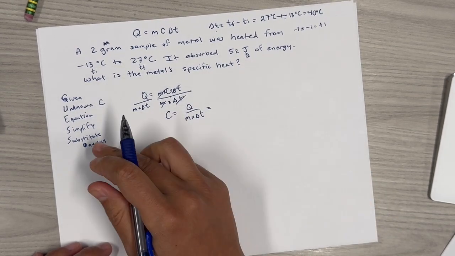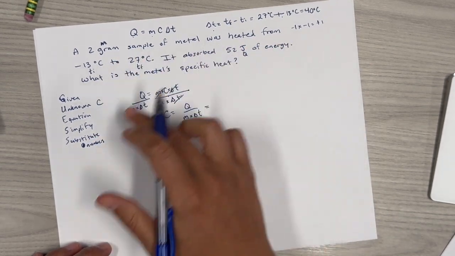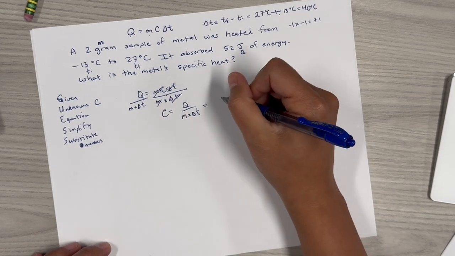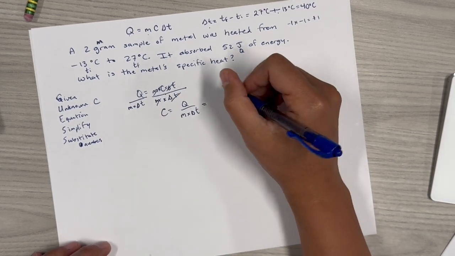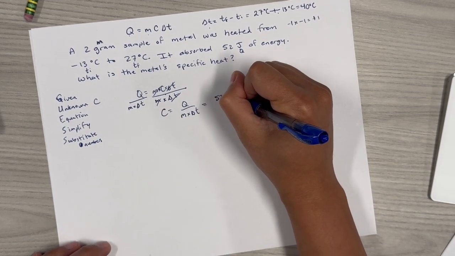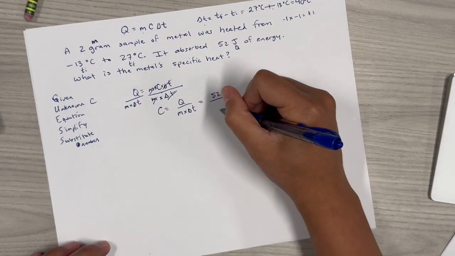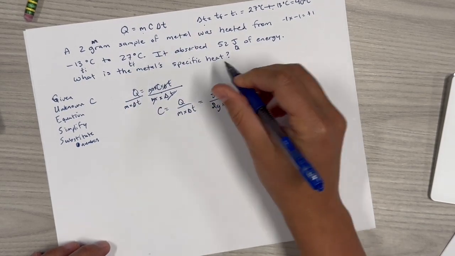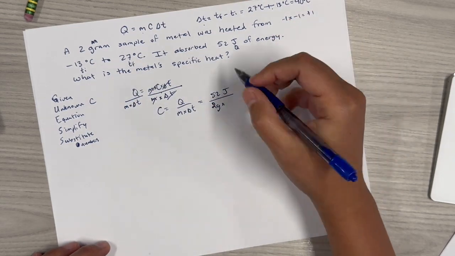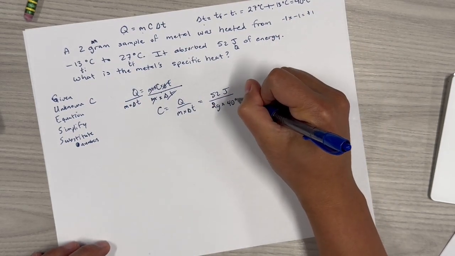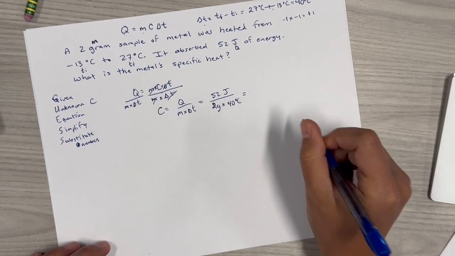And now that I have this, I can do my last step, which is substitute. Just take the numbers that I have from my problem and substitute them into this equation, so I can solve for C. So Q is equal to 52 joules. And then mass is equal to 2 grams. And then my delta T is 40 degrees Celsius. So that's what I will do.